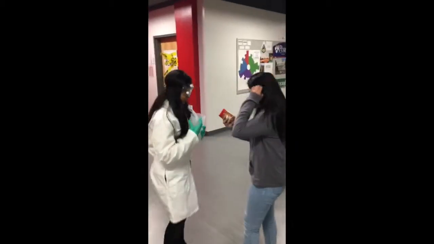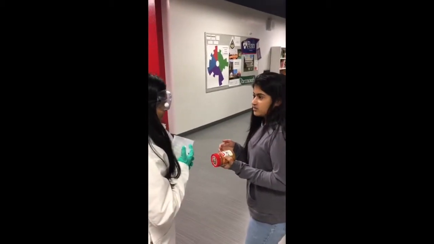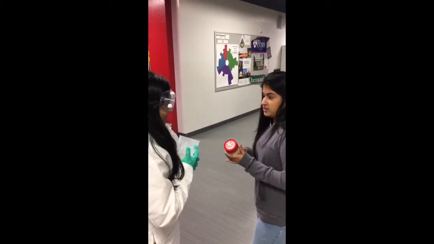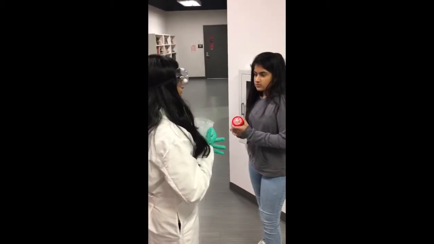I was just about to eat this peanut butter, but I was wondering if there's a scientific way to test for allergens since I'm really allergic to peanut products. Okay, fine, I'll tell you.